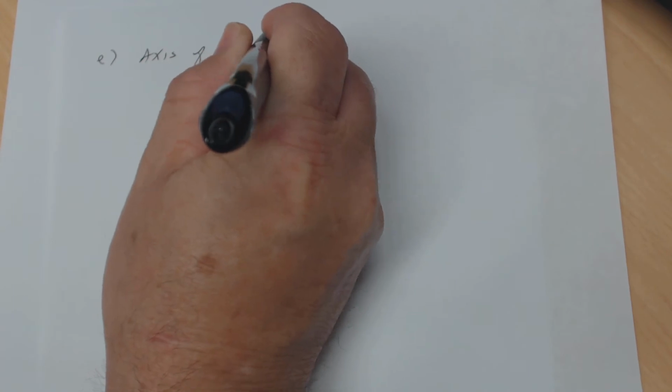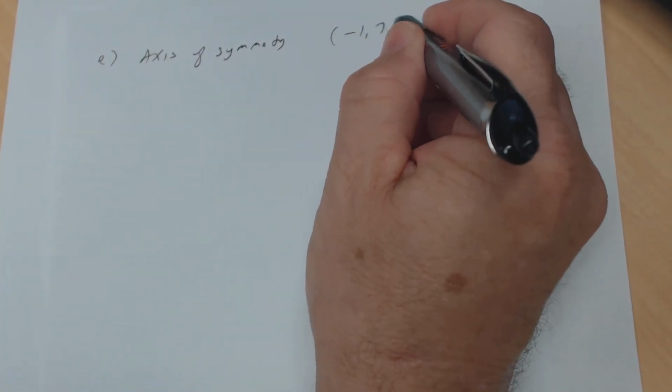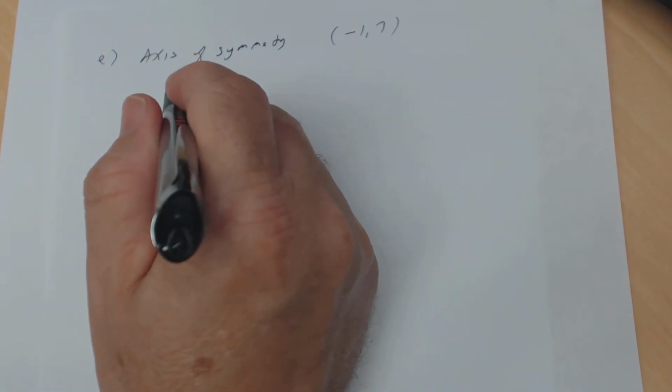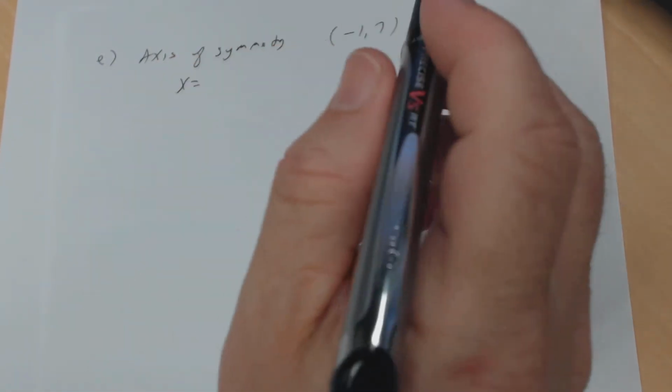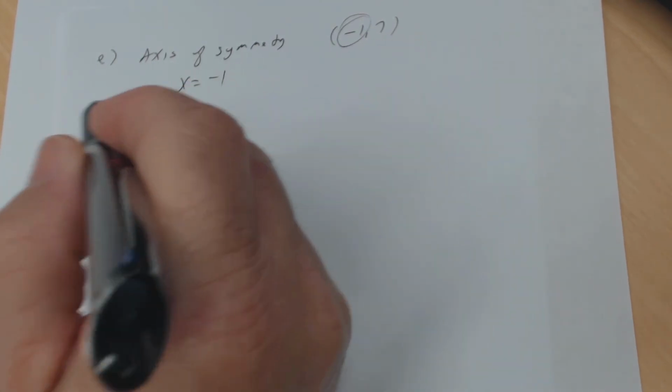Then part E is where you had to find the axis of symmetry. So remember, you looked at your vertex, and my vertex was negative 1, 7. And the axis of symmetry is a vertical line. You name a vertical line as x equals a number. And it's going to be this number here, the x-coordinate, so negative 1.